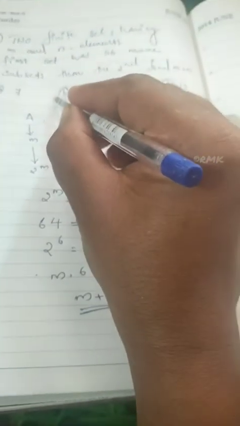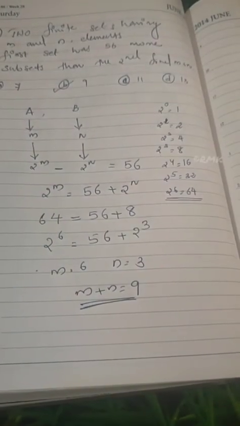Option B, answer 9. Next topic is operations on sets.